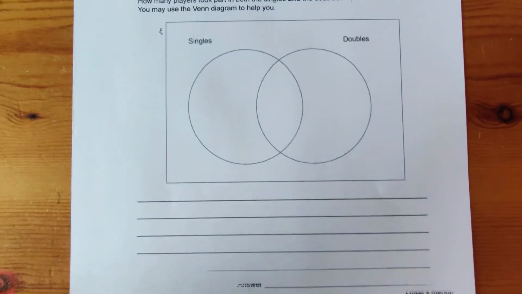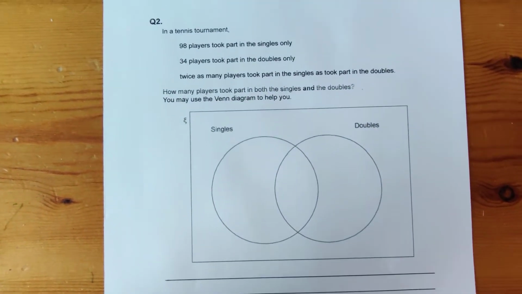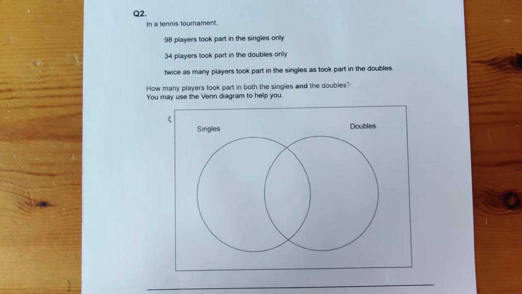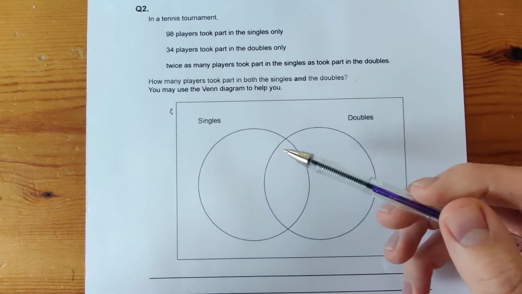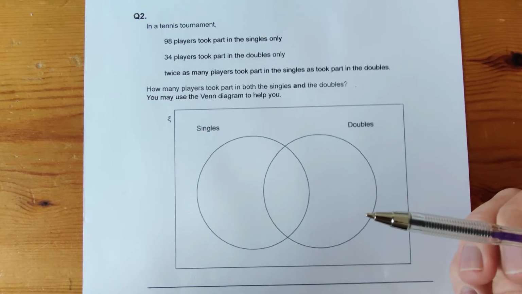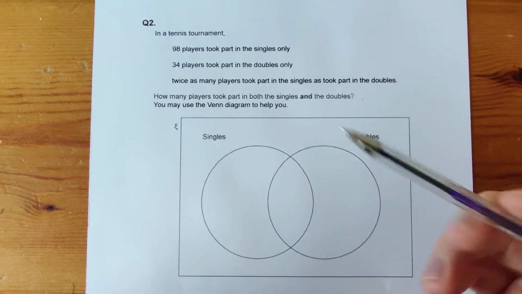And there's a Venn diagram there. It says to help us, but really that's part of the question. Now, often with Venn diagram questions, you fill in the middle first. But actually on this one, I'm not going to fill in the middle first. I don't know the middle.